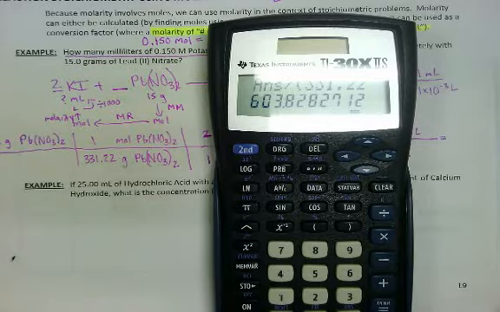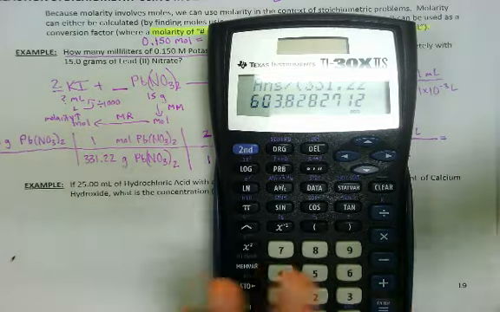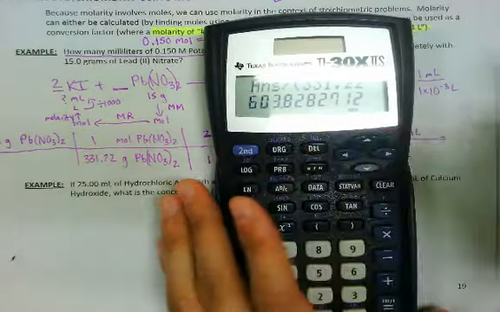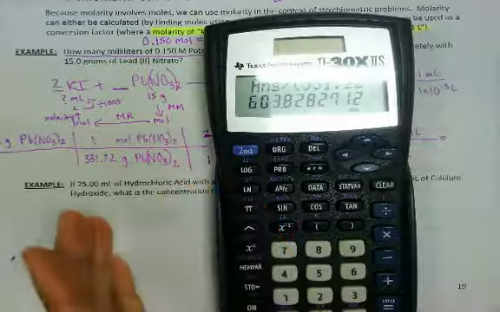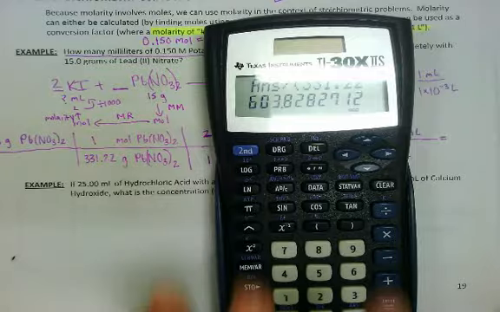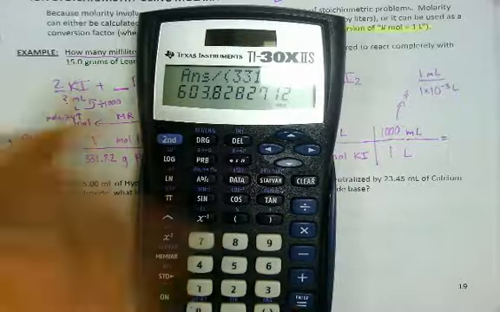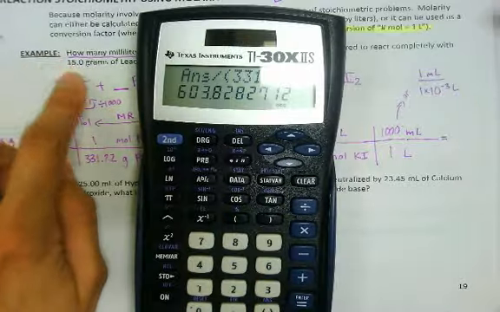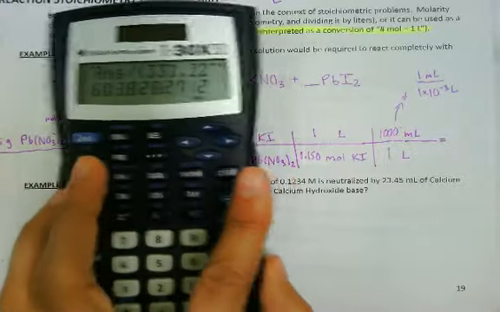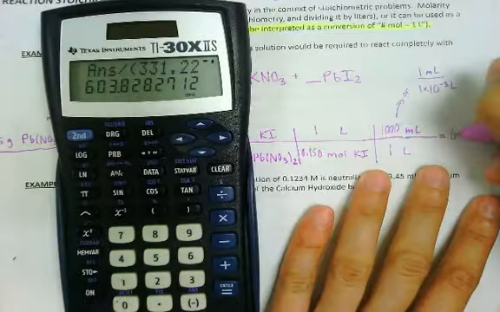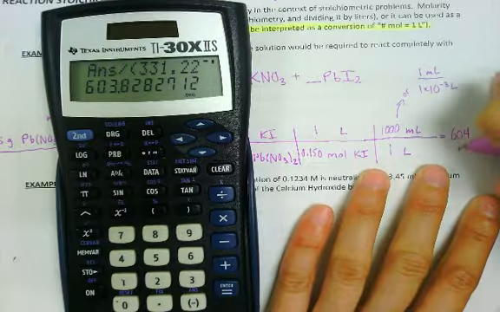Yeah, so this is why we put so much emphasis on the work you show, because if you do everything else right, you're only going to get half a point off for miscalculating in your calculator. But here, you would want to go ahead and round it to 3 sig figs, since you started with 3 sig figs here. So what can we round that to, y'all? 604.